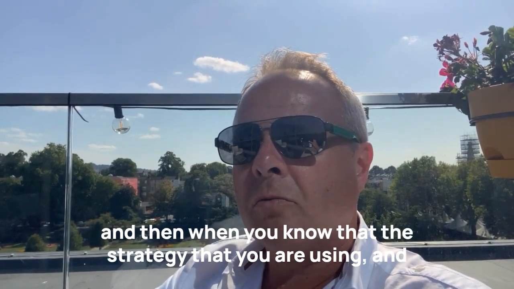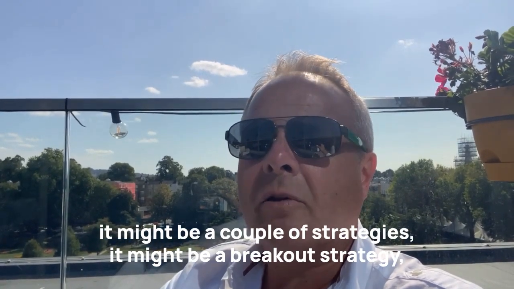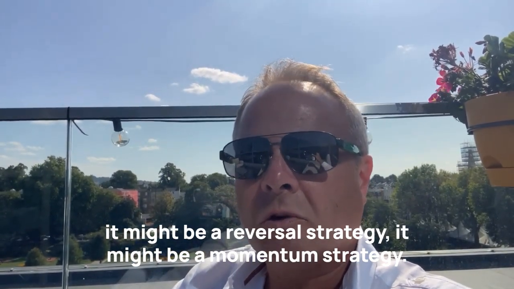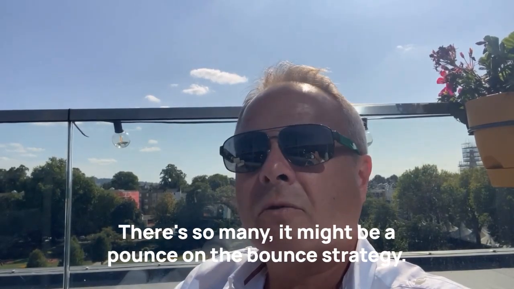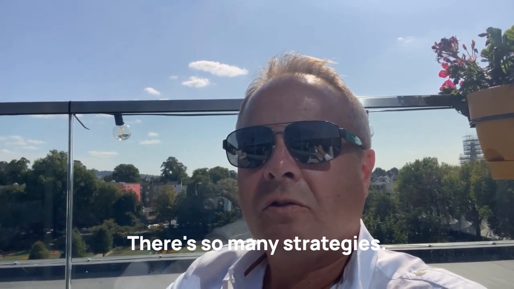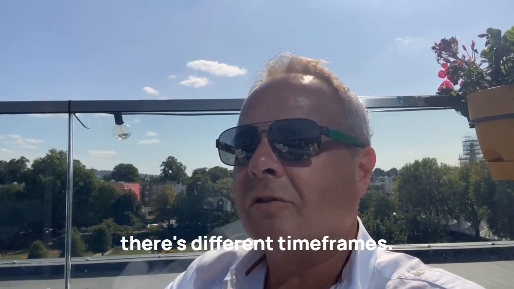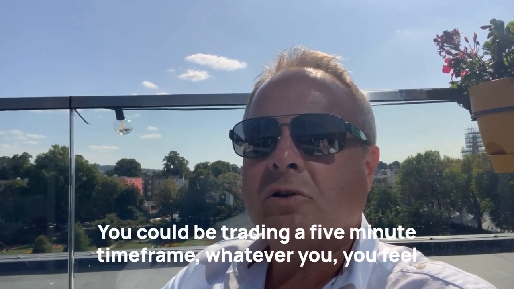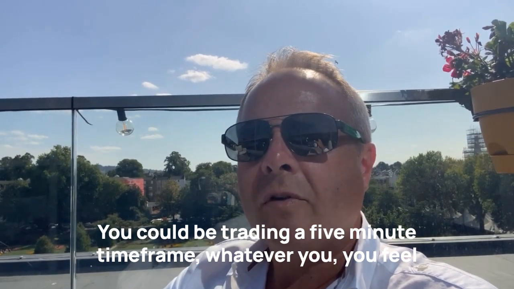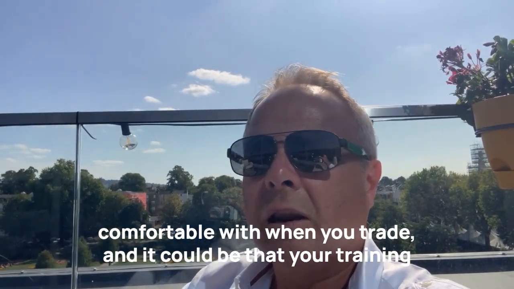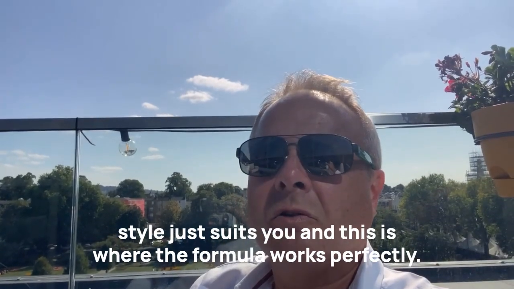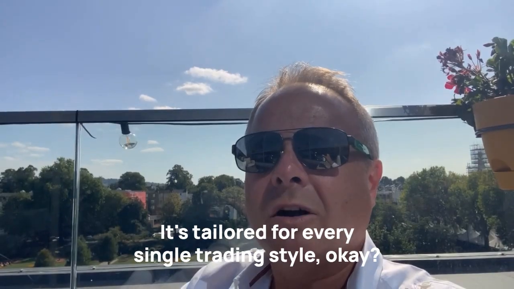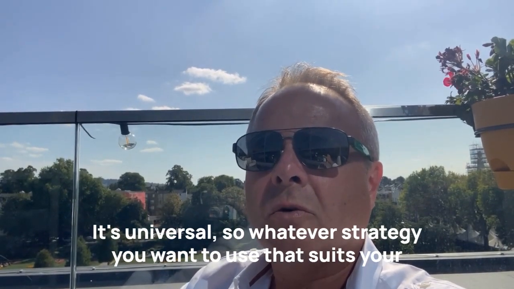And then when you know that the strategy that you're using, and it might be a couple of strategies, it might be a breakout strategy, it might be a reversal strategy, it might be a momentum strategy. There's so many. It might be a pounce on the bounce strategy. There's so many strategies. There's different time frames. You could be trading a 1 hour time frame. You could be trading a 5-minute time frame. Whatever you feel comfortable with when you trade. And it could be that your trading style just suits you, and this is where the formula works perfectly. It's tailored for every single trading style, okay? It's universal.